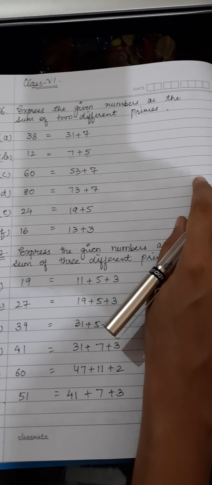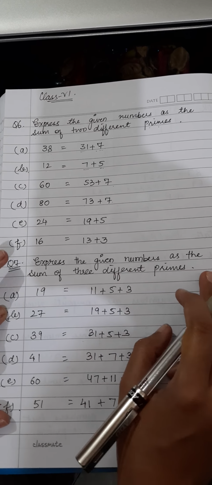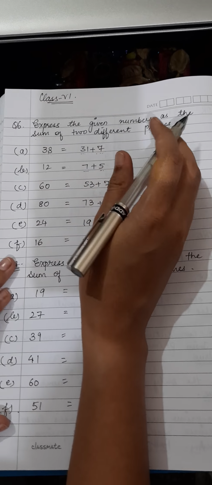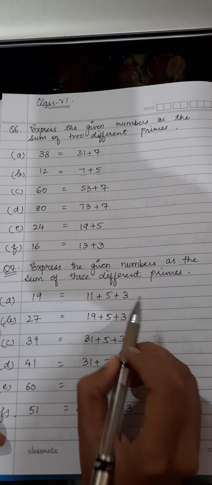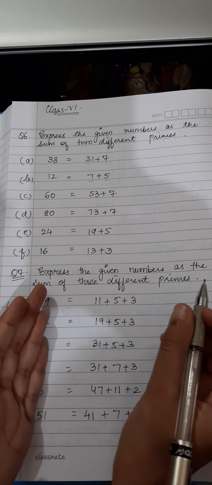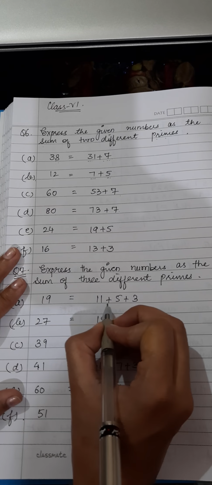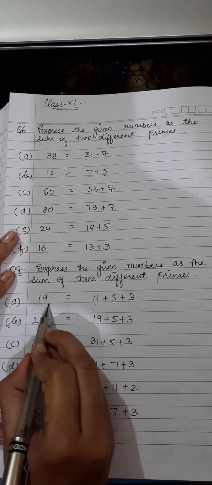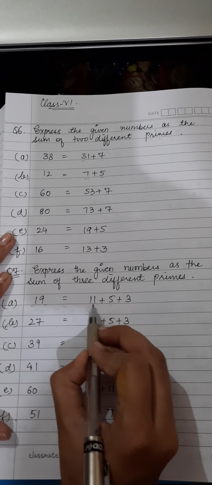Now the next part, question number 7, is: express the given numbers as the sum of three different primes. In question 6 there were two different primes. Now you have to take three different prime numbers, and on adding those three, the addition should come to the required number which they have asked. For example, first is 19. Now I am going to take 11, 5 and 3.